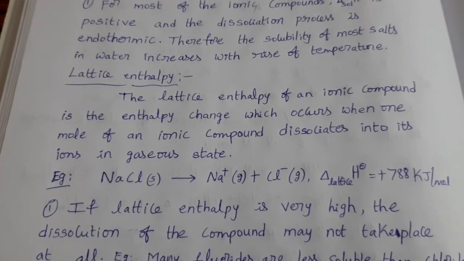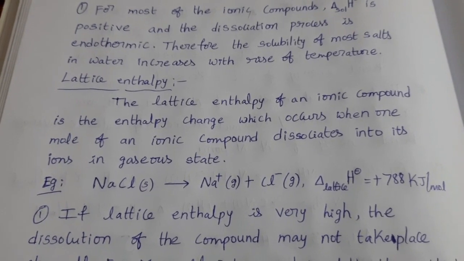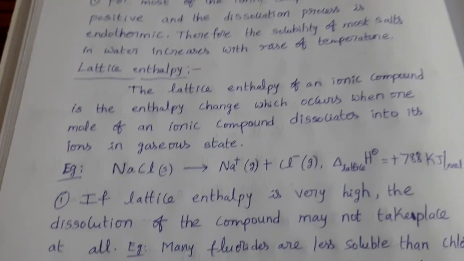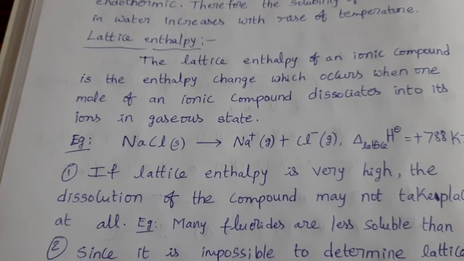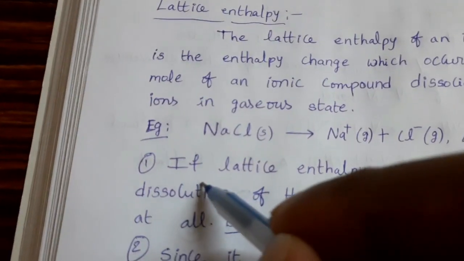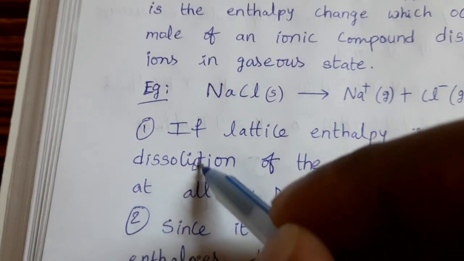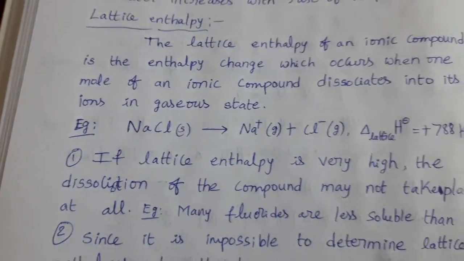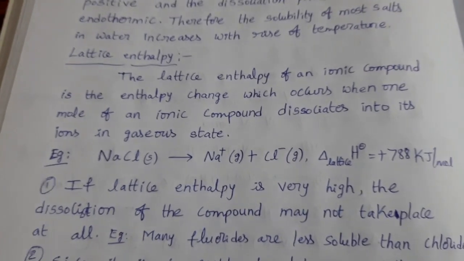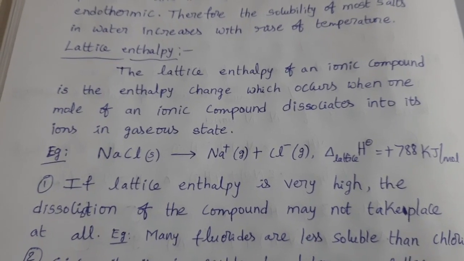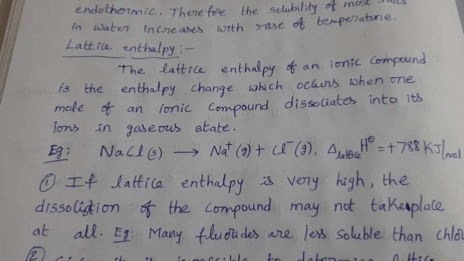Suppose this lattice enthalpy is very high, then what happens? That dissociation cannot be possible. So dissociation of the compound may not take place. Lattice enthalpy means the energy required.